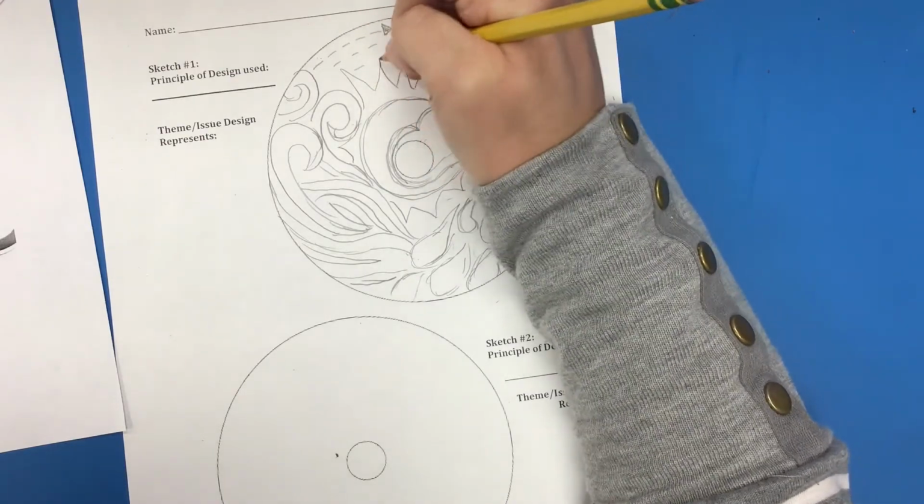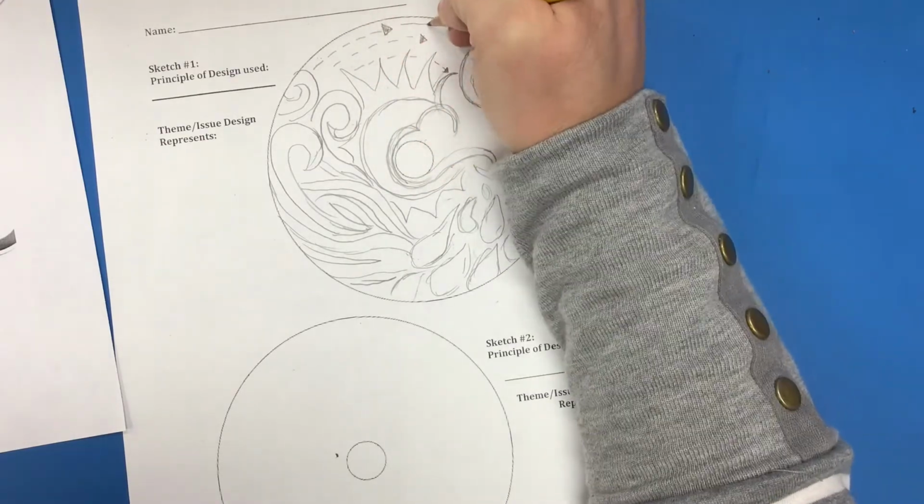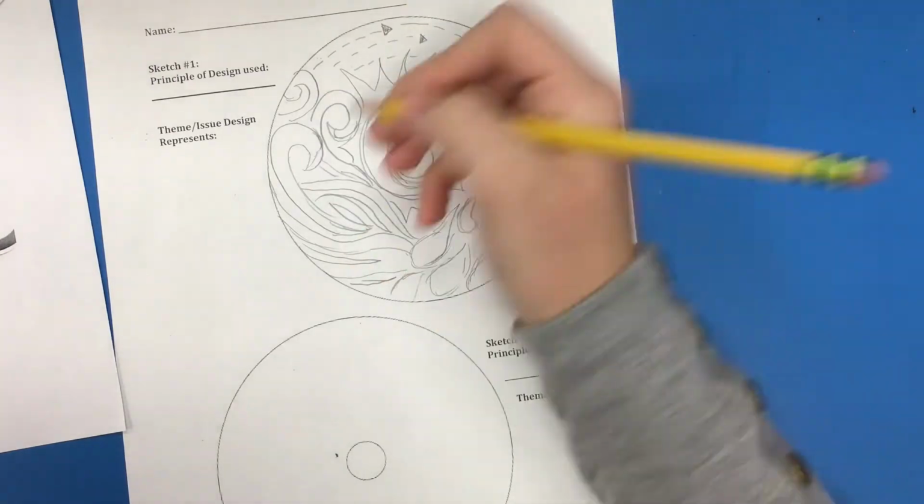Something to consider: make your lines different thicknesses. This can help to add interest.